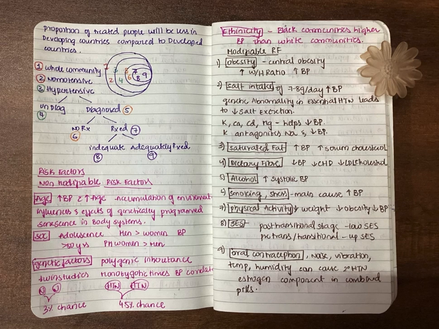Now coming to risk factors. First we'll talk about non-modifiable risk factors, then we'll come to modifiable risk factors. The non-modifiable risk factor is age. So BP increases as the age increases because of accumulation of environmental influences and effects of genetically programmed senescence in the body systems. And sex also. In adolescence, like below the age of 50 years, men will have more BP compared to women. But above 50 years, because of the postmenopausal age, women will have greater BP than men.